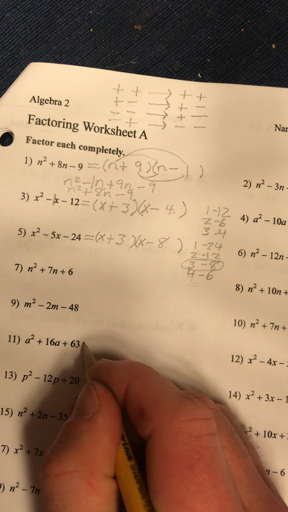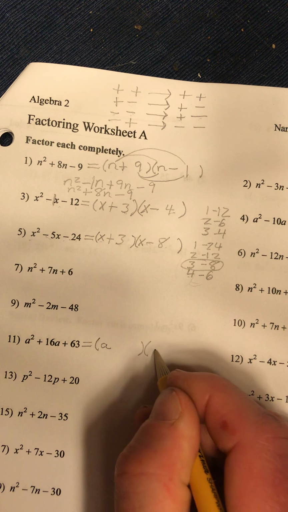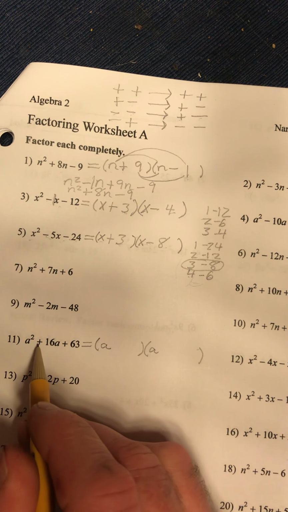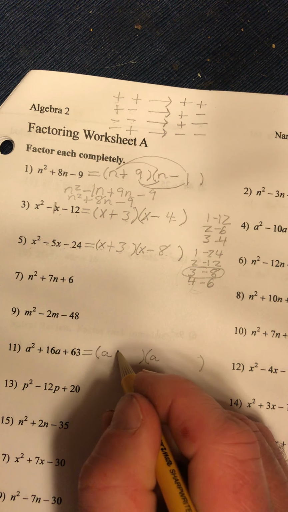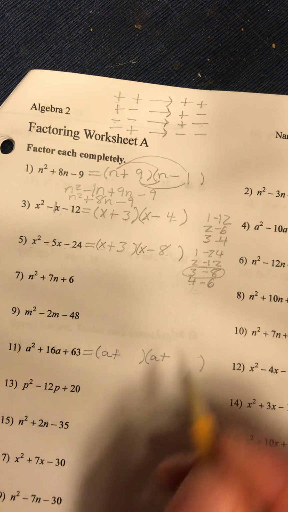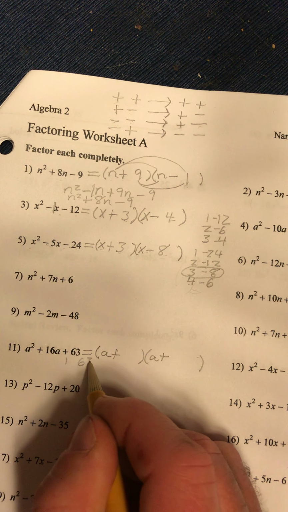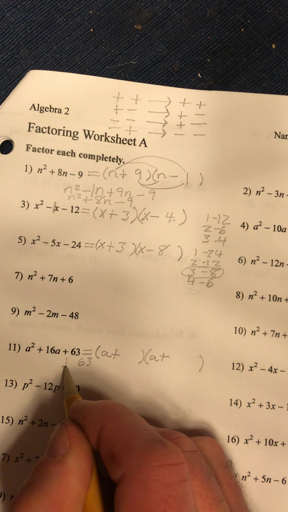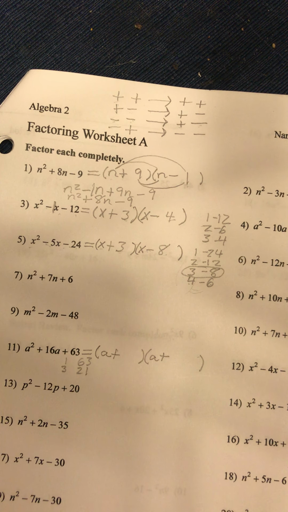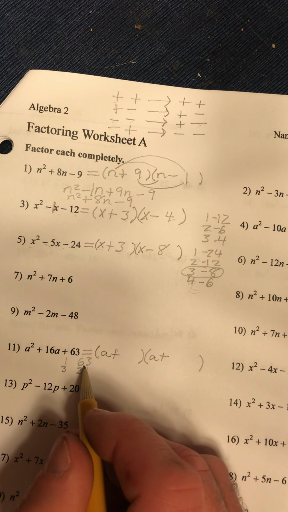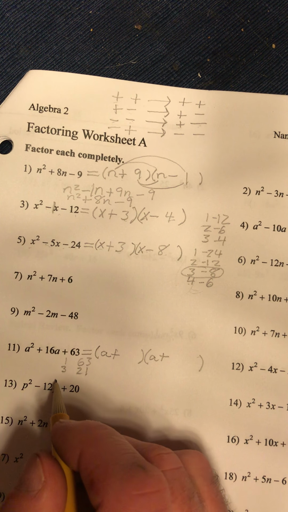Okay. I've got a times a. It's a plus plus, so our solution is going to be a plus plus. And the factors of 63, well, let's see. 1 and 63. 2 won't go into 63. 3 will go into 63, 21. 4 won't go into 63. 5 won't go into 63. Well, 6? No. 7? No. Or will it?